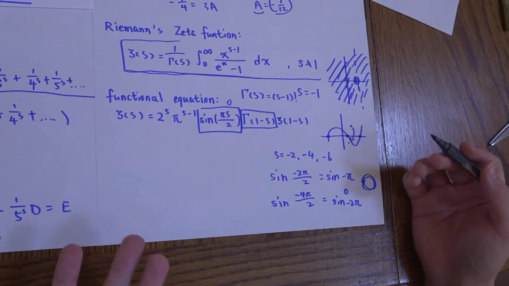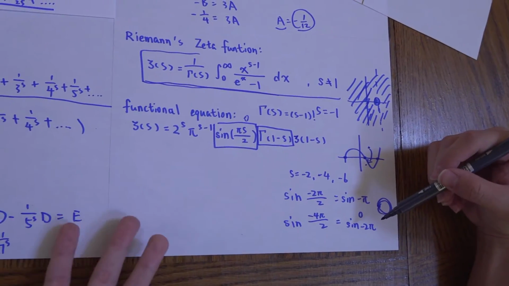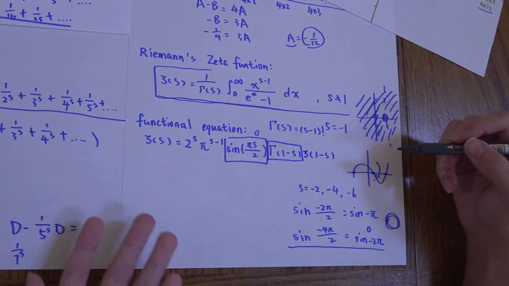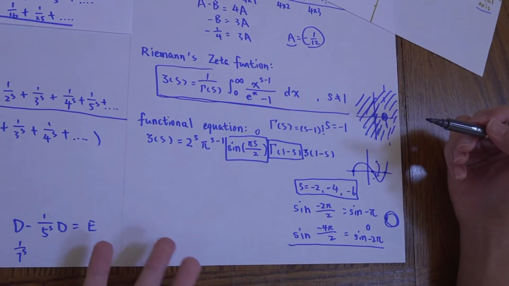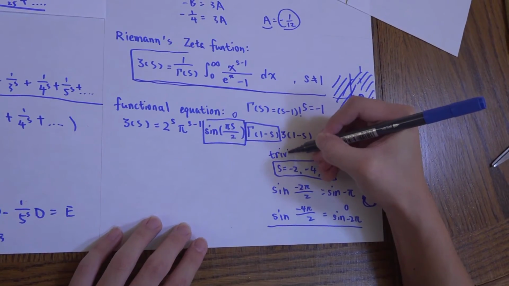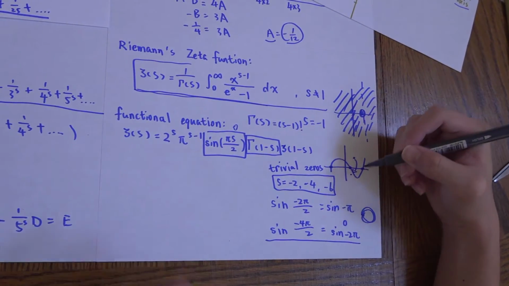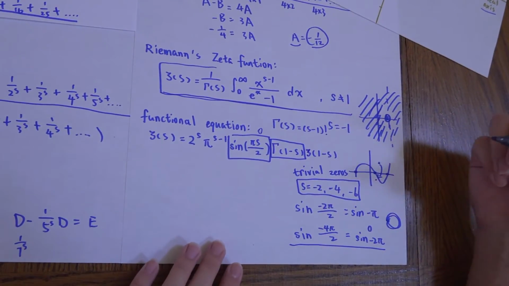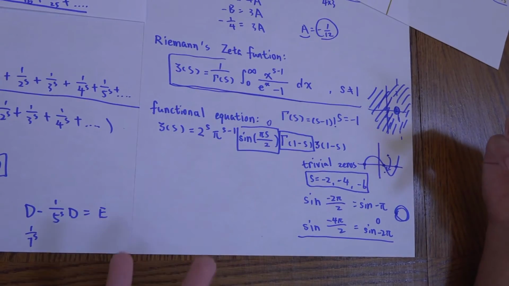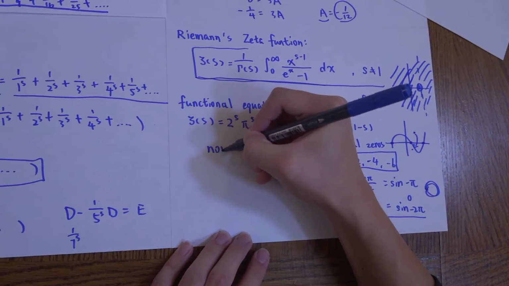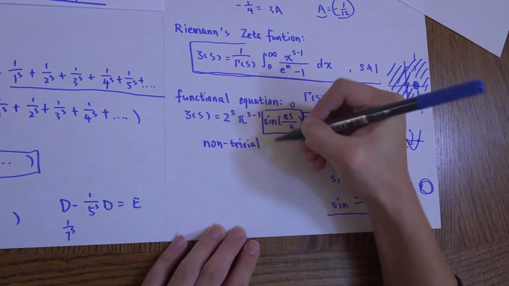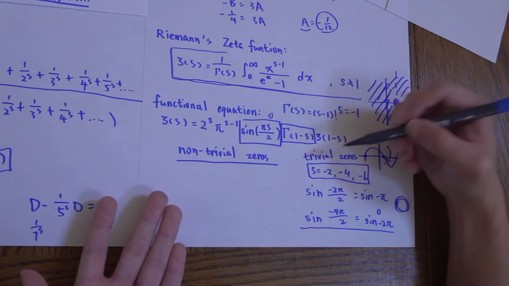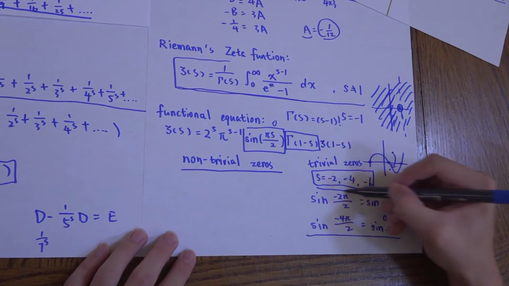So basically we can see that all the negative even numbers, -2, -4, -6, will result in the function equaling 0. What do we call those kinds of zeros? These are called the trivial zeros, meaning that for mathematicians, they are easy to see and easy to identify. That's why they call them trivial zeros. And also, Riemann proposed that there is another kind of zeros called the non-trivial zeros. And what does that mean? It means that those zeros are not as easy to identify as the other kind.